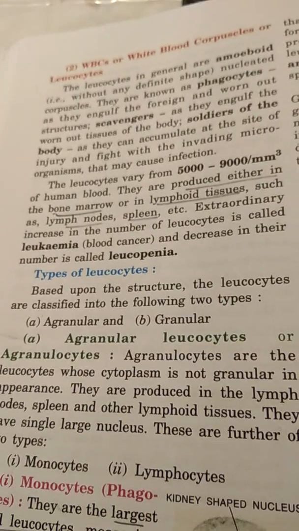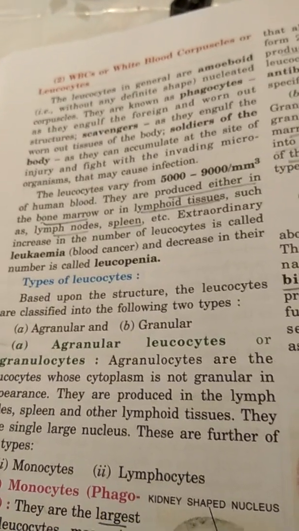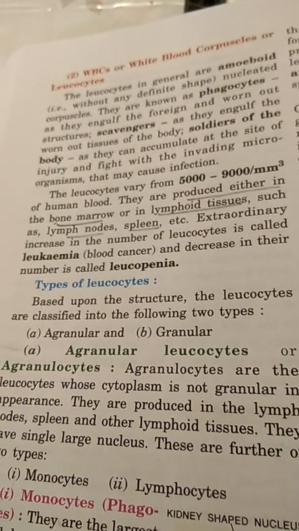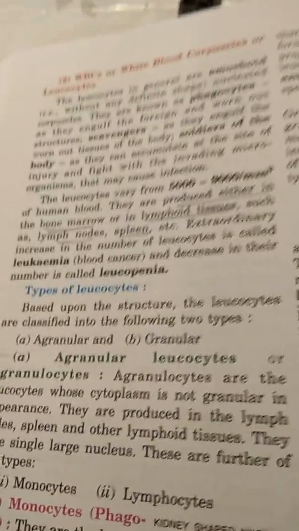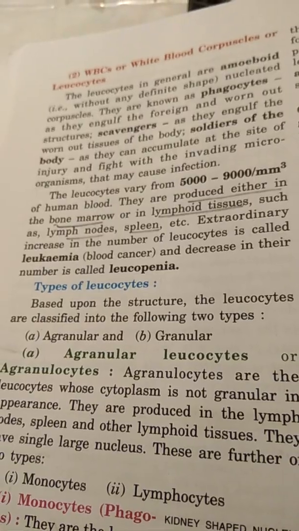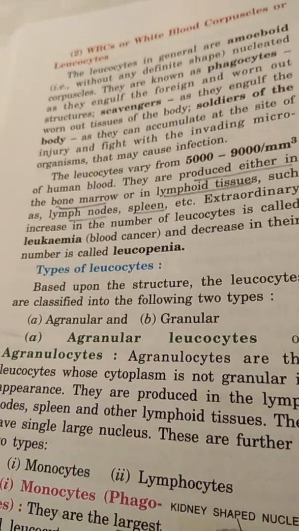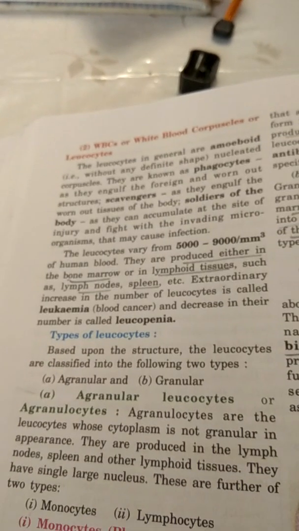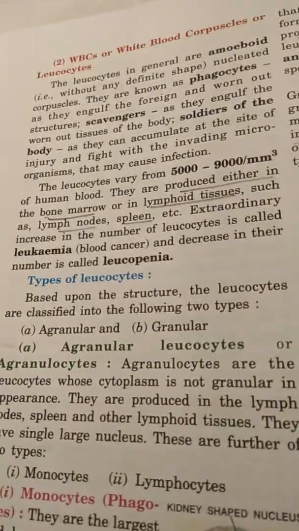Thirdly, they are also called soldiers of the body because they get accumulated at the site of injury and fight with the invading microorganisms that may cause infection. So, at the site of injury, the white blood cells will get collected there and will fight against any harmful microorganisms like bacteria and destroy them. That is how they protect our body against infection, and that is why they are called soldiers of the body.